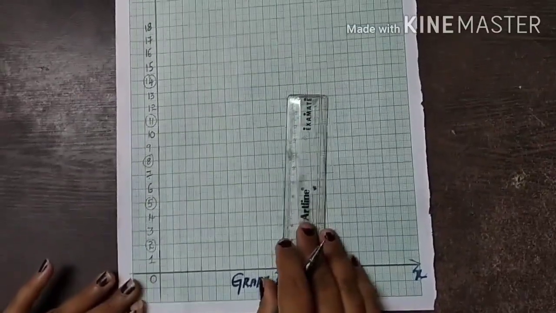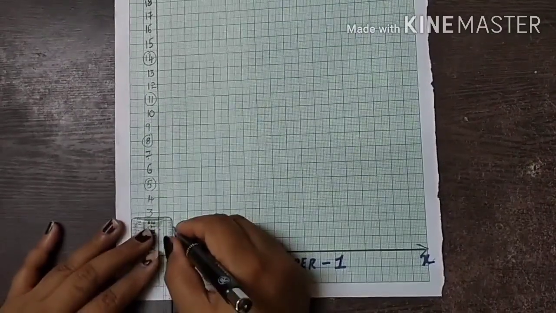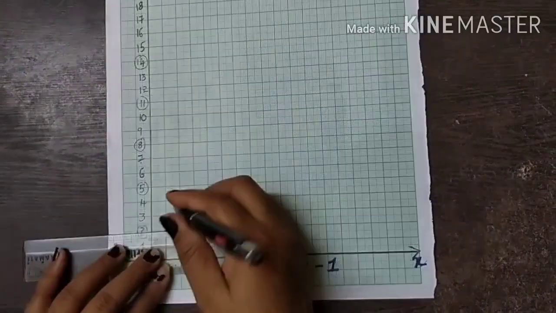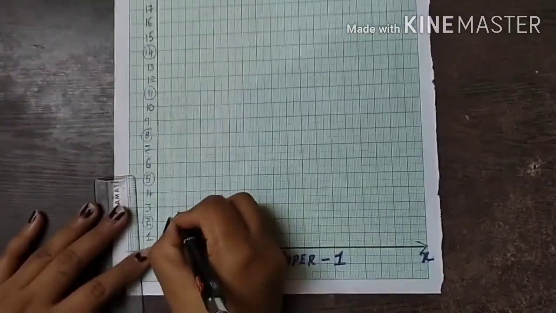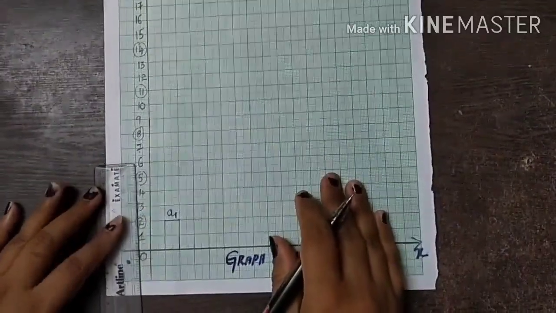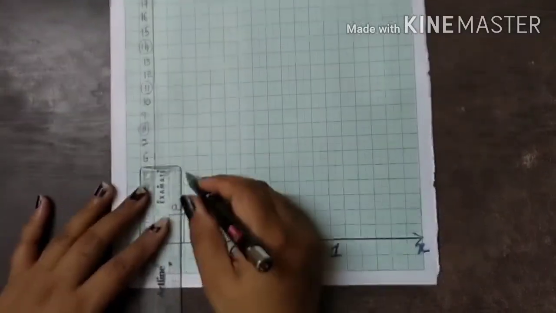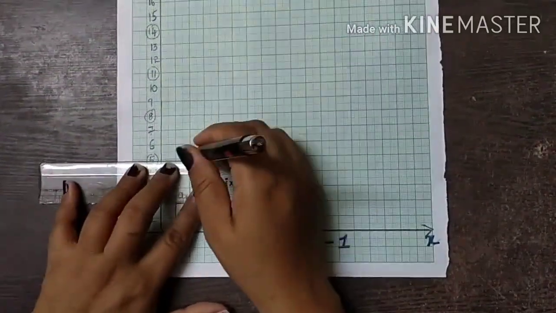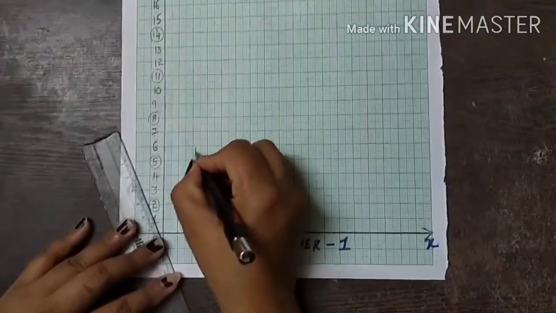For that, step 5, draw a rectangular column for the first term 2, and name it as A1. Draw a rectangular column for the second term 5, and name it as B1.